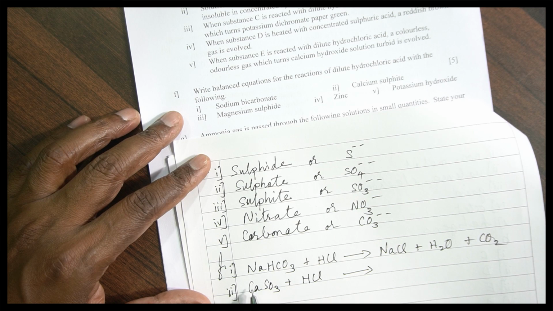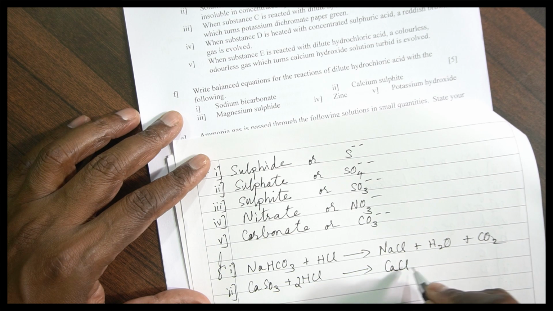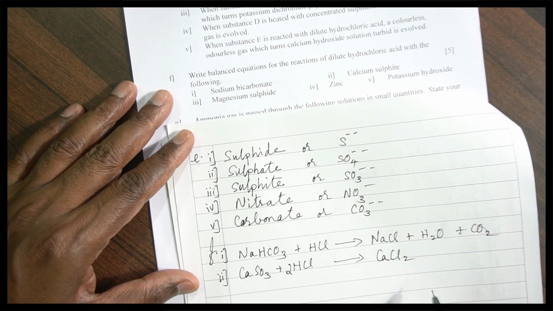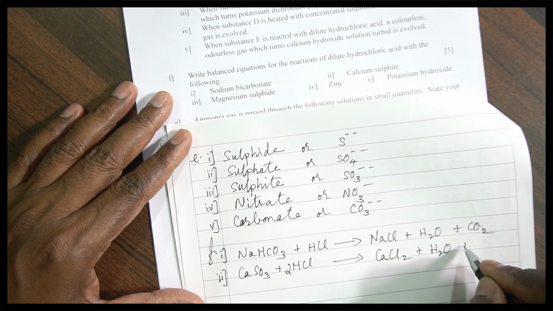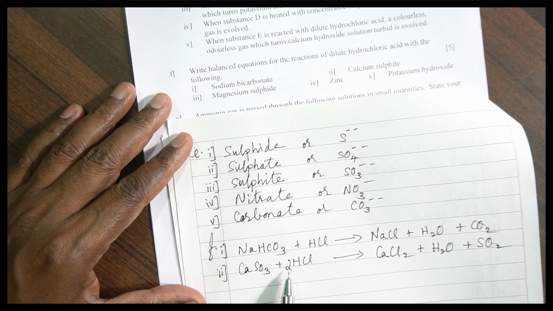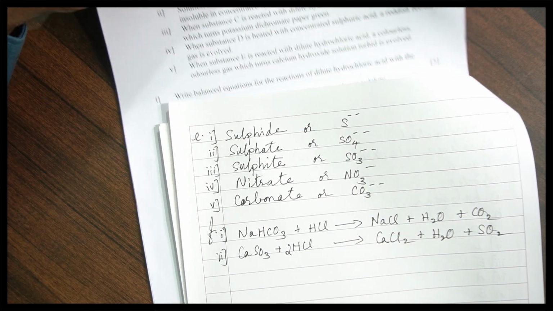Now see, calcium is divalent, so 2 moles of HCl is required. So you can put 2 already here. Formula of the salt formed is CaCl2. Sulfite plus acid will give salt plus water plus sulfur dioxide, H2O and SO2. It is balanced. If you can balance the valences, then the equation will get balanced on its own.